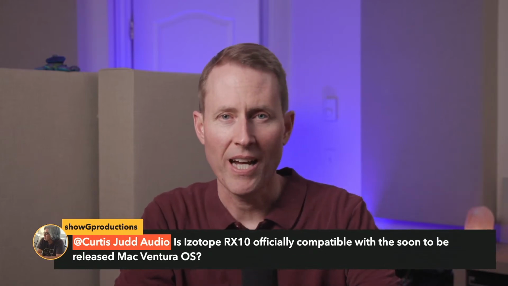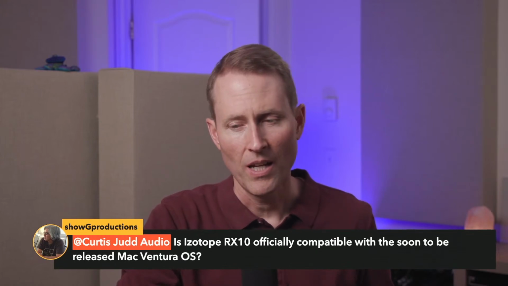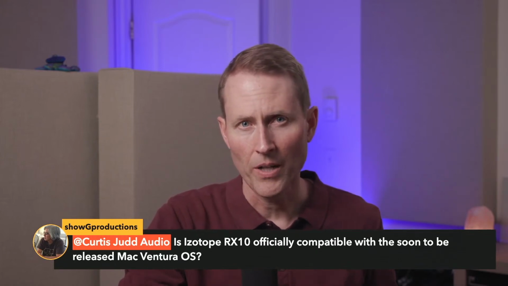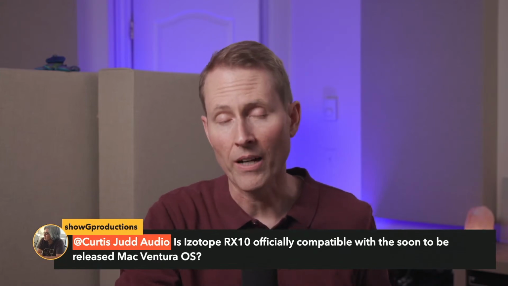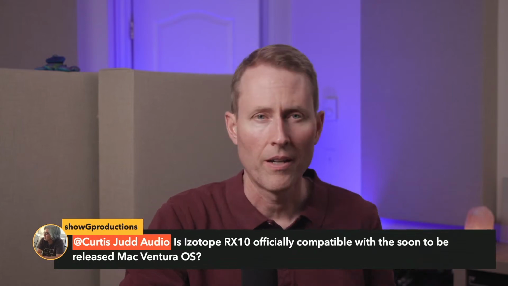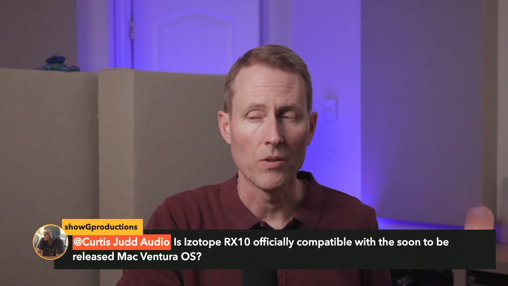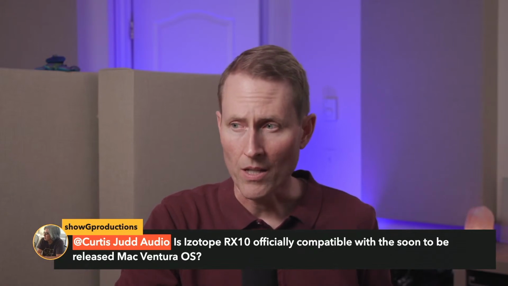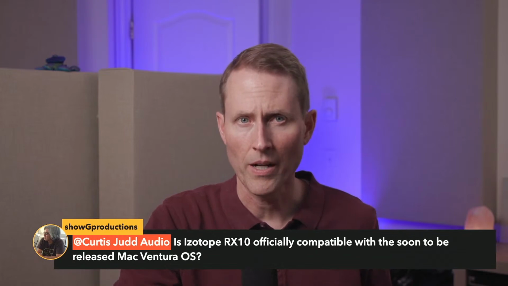It really depends on how many changes Apple makes to the AV Foundation components of the operating system as to how long it takes those software companies to certify their software as compatible. It took a while to get the Apple Silicon versions of iZotope RX.